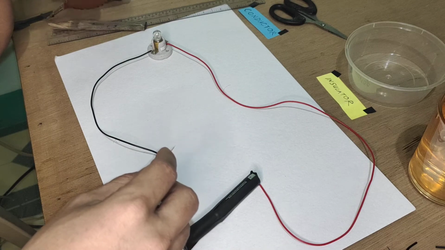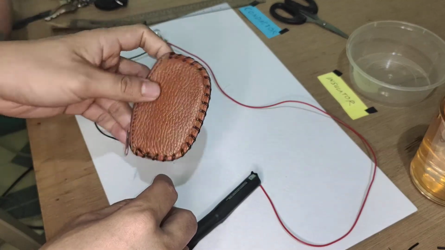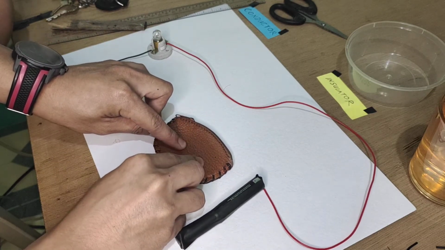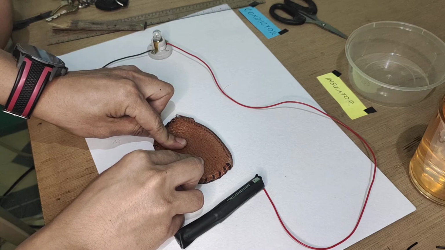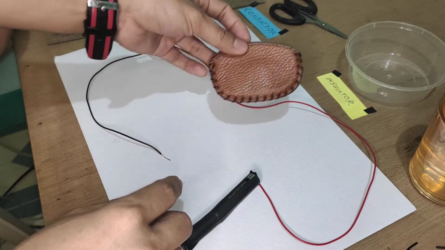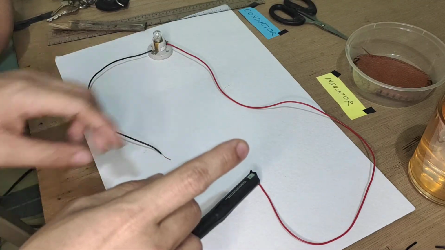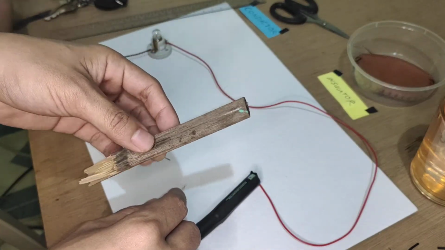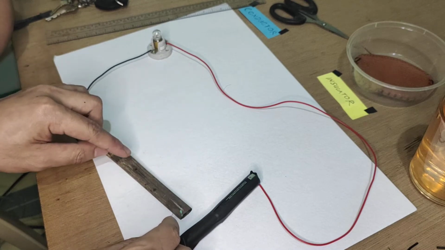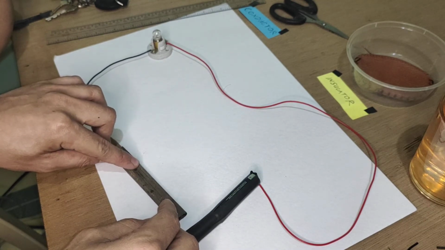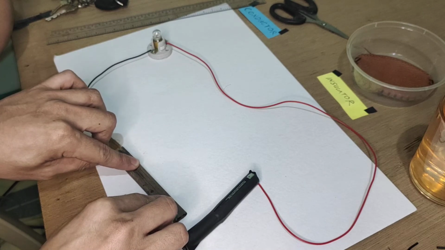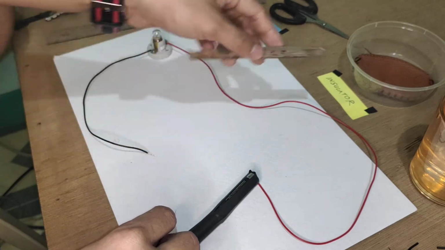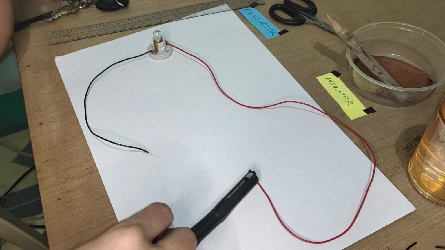So how about a rubber? Let's find out if it is a conductor or an insulator. There's no light, meaning that this is an insulator. Rubber and plastic are insulators. How about a piece of wood? Let's try it. I'm pointing the wires here, and it has no light, it does not glow. So wood is an insulator wherein electricity cannot flow.